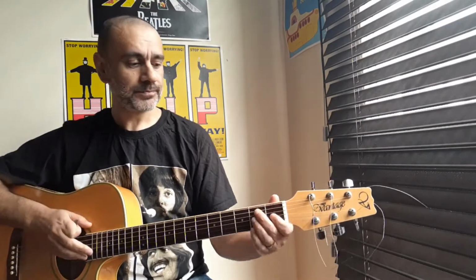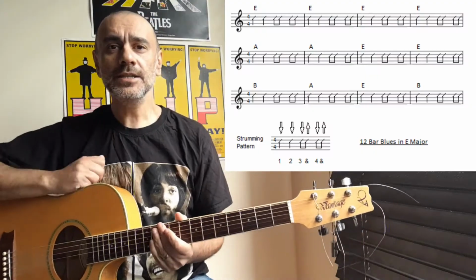This 12 bar is a little trickier than some of the others we've looked at, because the change from E to B is quite a big one. You're moving from here all the way to here. It's quite a jump. I would seriously recommend checking out the full lessons for those to make sure you're comfortable with those chords. So here's the progression.